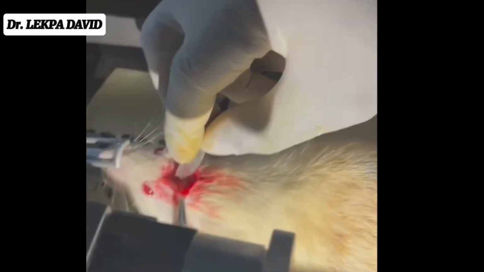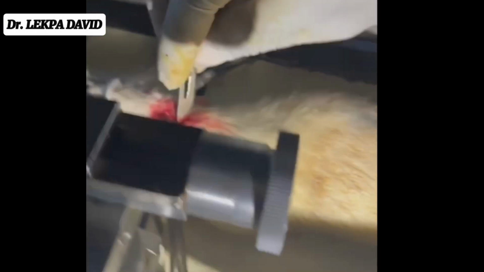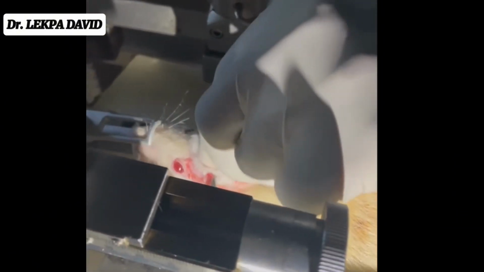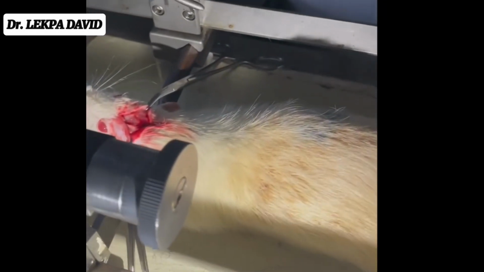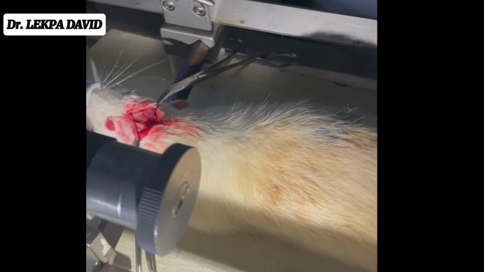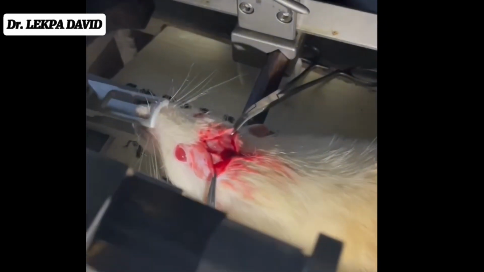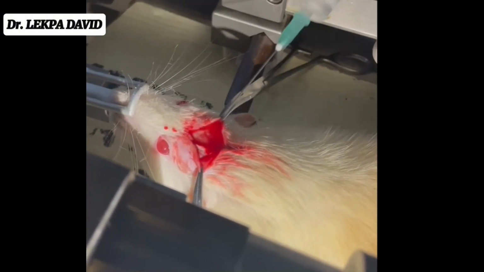But there are more advanced stereotactic devices currently in the market. So in case you want to do a procedure like this, it will be advisable to go for the more improved version of it.